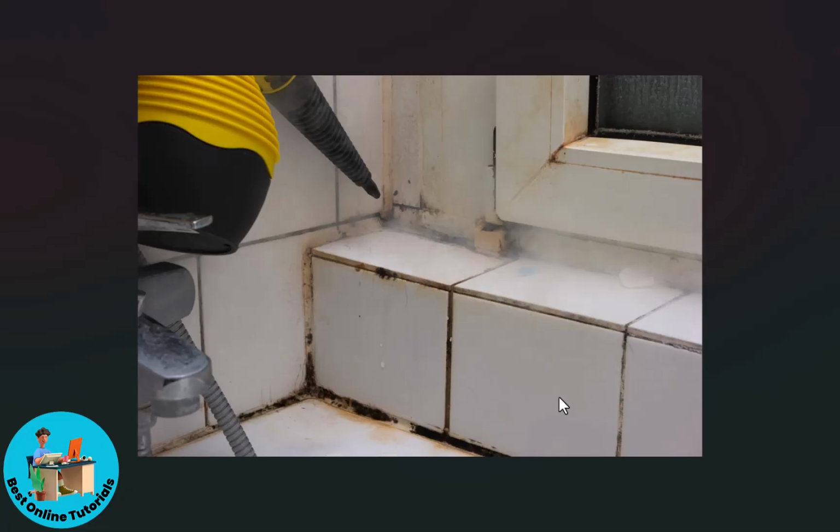And then you now begin cleaning the tiles and grout areas by using the nozzle or brush attachments to clean tiles and grout lines. Move slowly to break down dirt and mold, that way keeping your toilet clean.